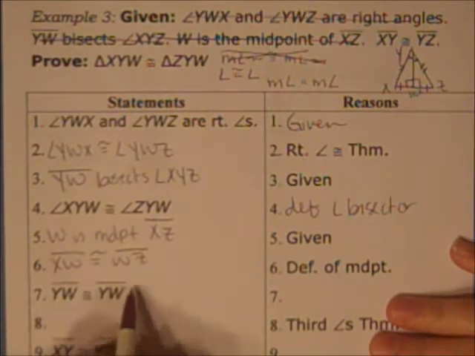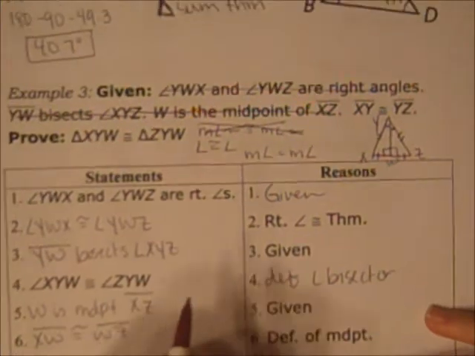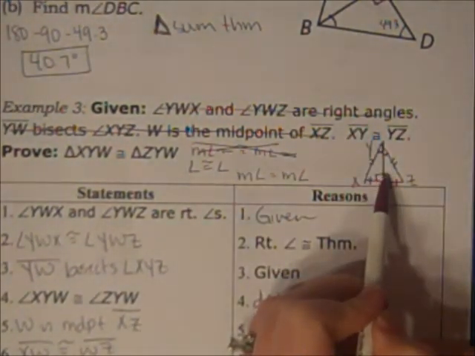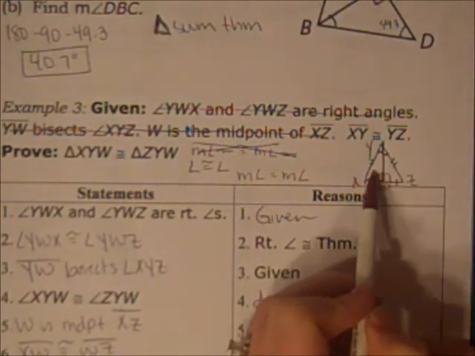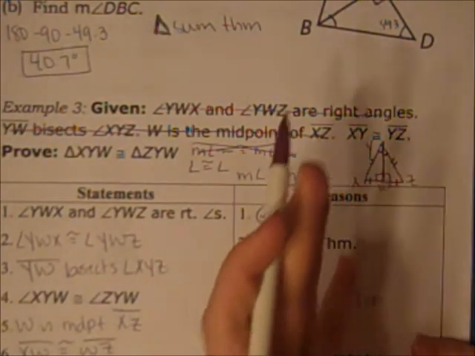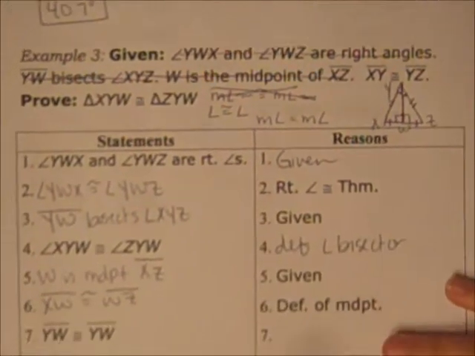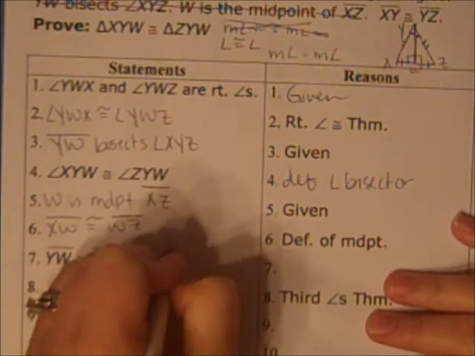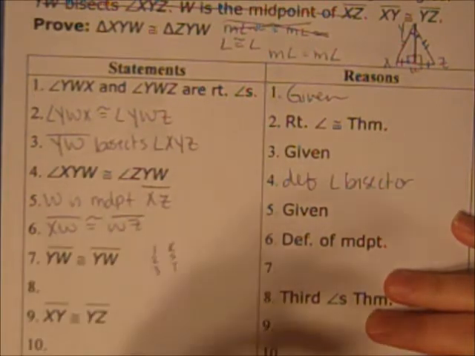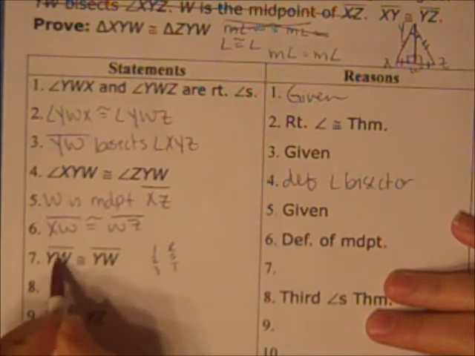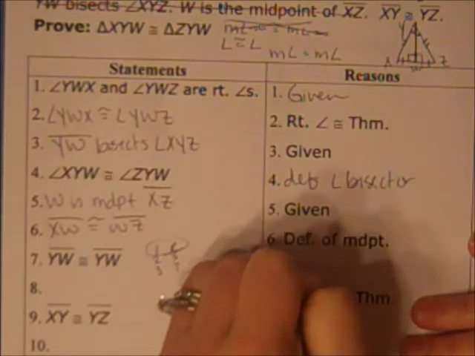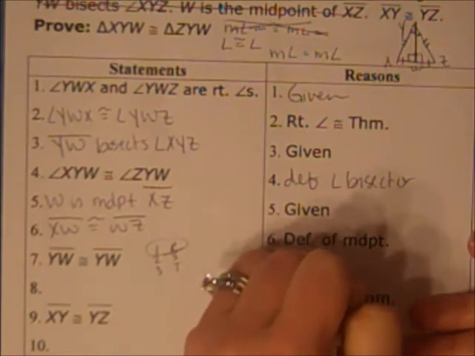Okay, this one's a little different, but you're going to see this one a lot over the next 2 chapters. YW is congruent to YW. Anytime a line is shared by 2 different figures, this YW is used for the left side and the right side, then I need to tell people that's the same line that I'm sharing here. This is a property from chapter 2. Remember the whole 1, 2, 3 RST thing? This is where that comes from. This is one item. WY is the same thing. So that would be the reflexive property of congruence.